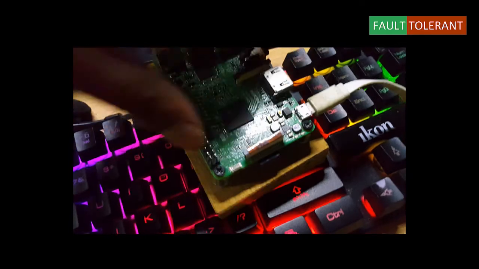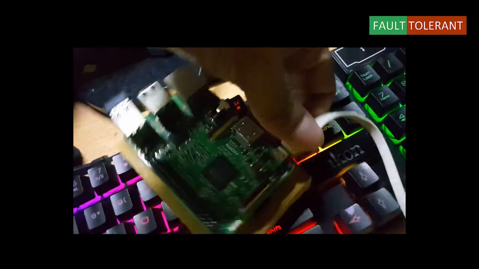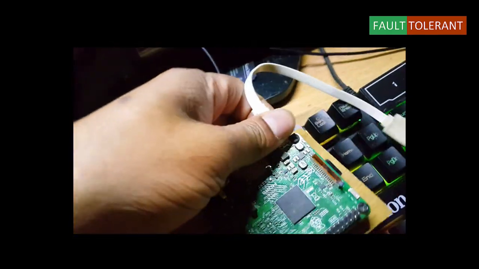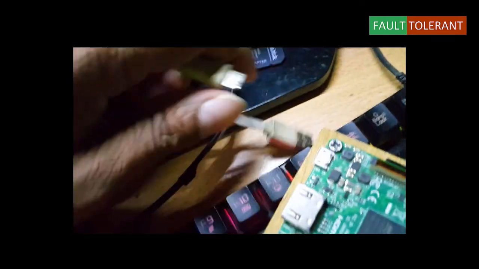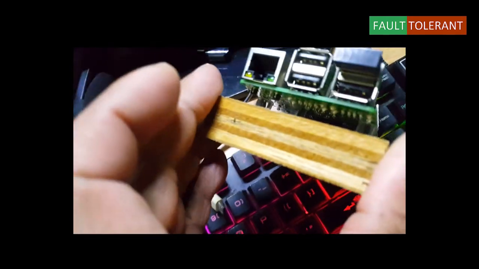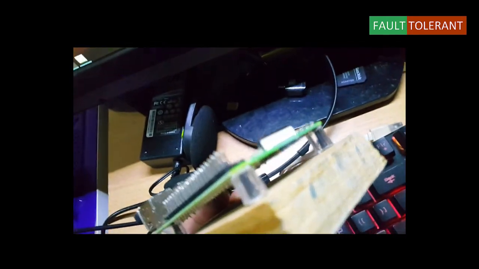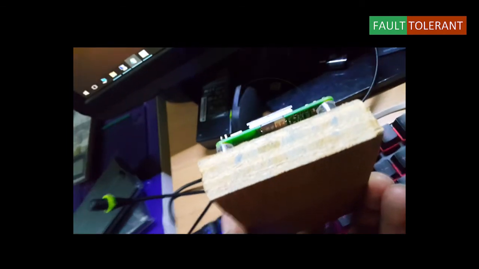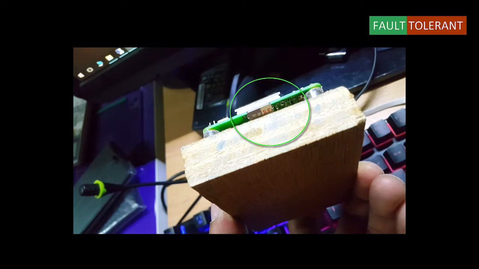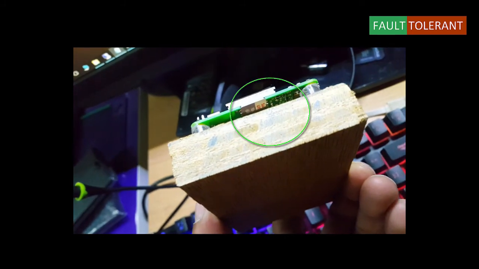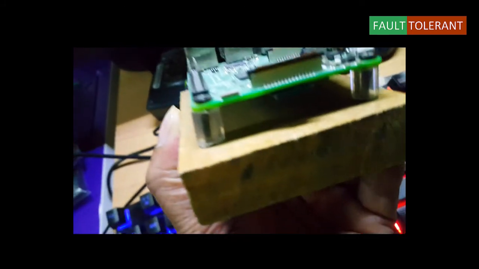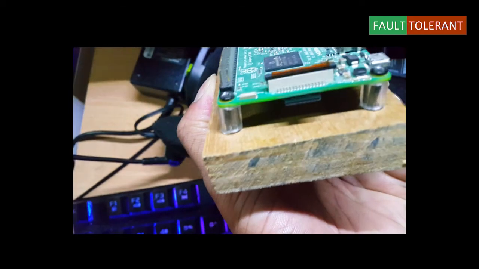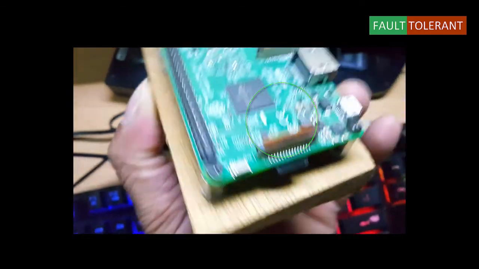This is my Raspberry Pi, and this is a 5-volt supply. I'm gonna remove it. You see here on this side, this is our micro SD card. I'm gonna insert the micro SD card here on this side. As you can see, it is inserted here.